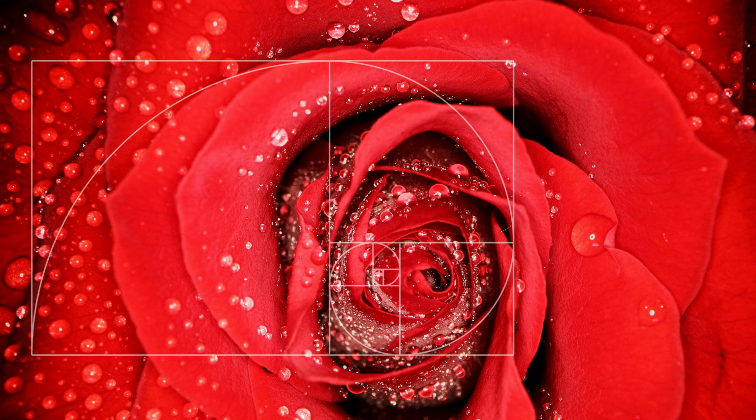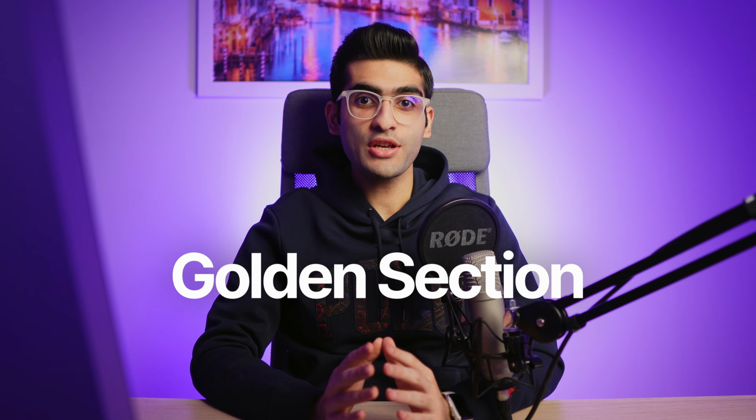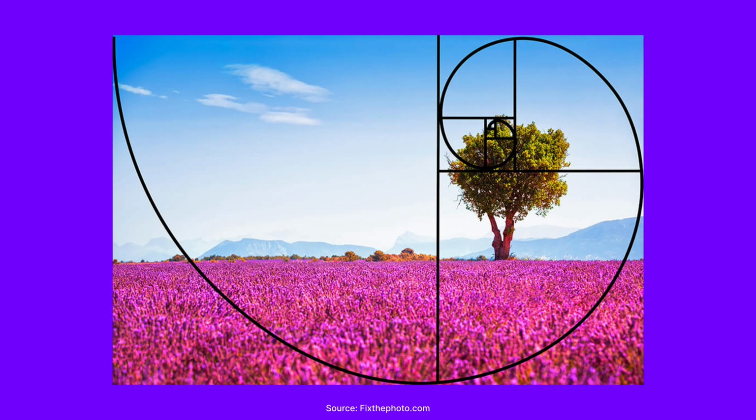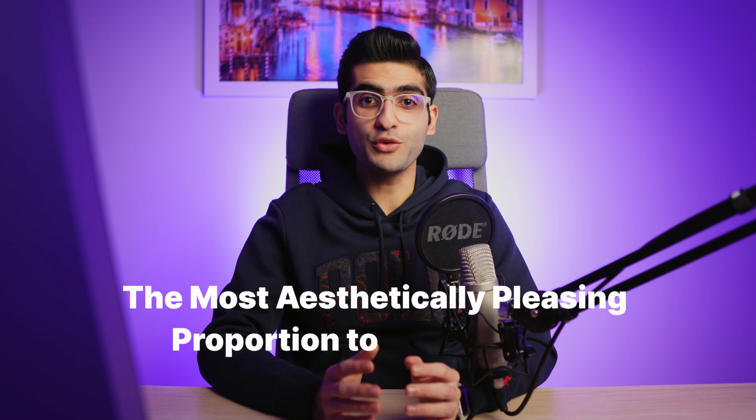The golden ratio is a mathematical ratio that is often found in nature. It's also called the golden mean, the golden section, or the divine proportion. The golden ratio is equal to approximately 1.618 and is usually illustrated with this seashell-shaped spiral. It's been used in art, architecture, and photography for centuries.